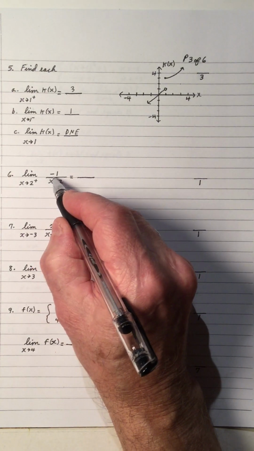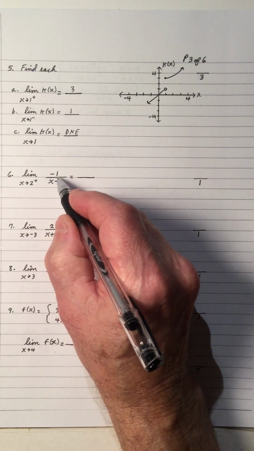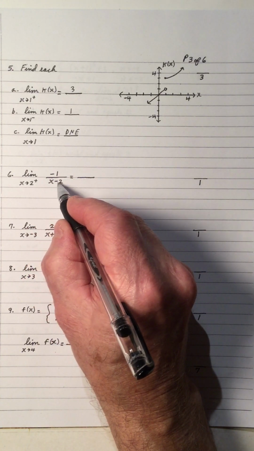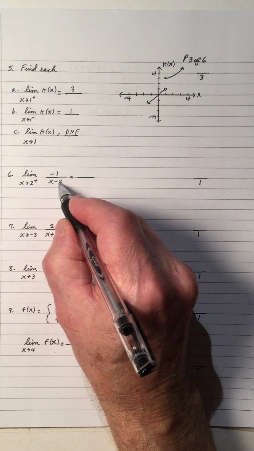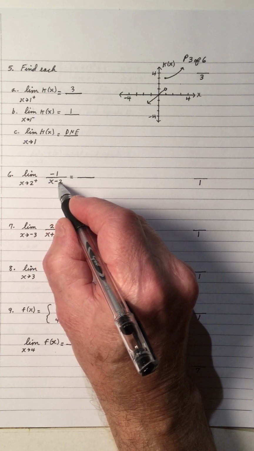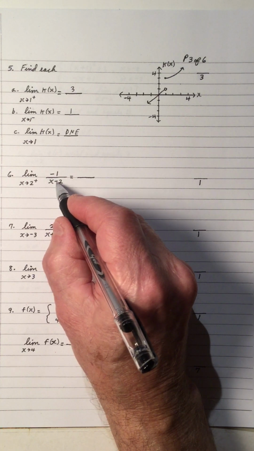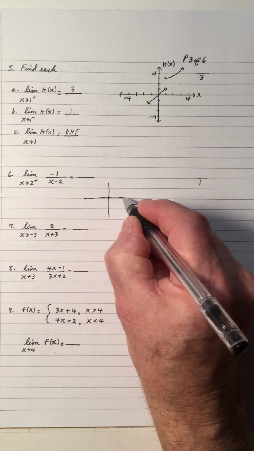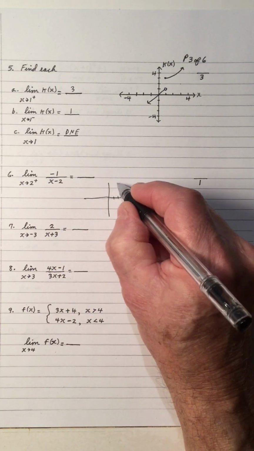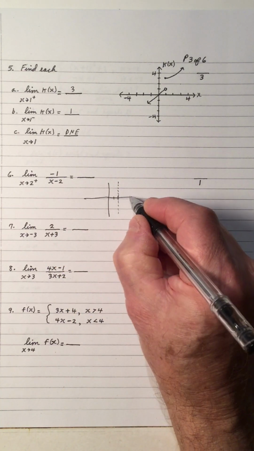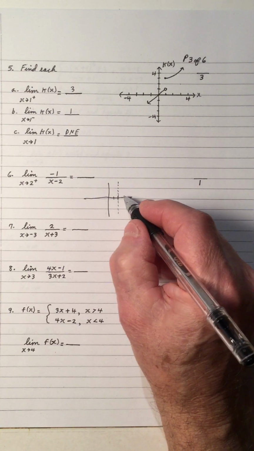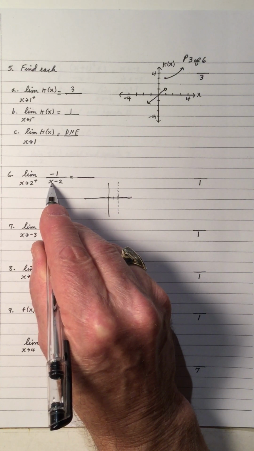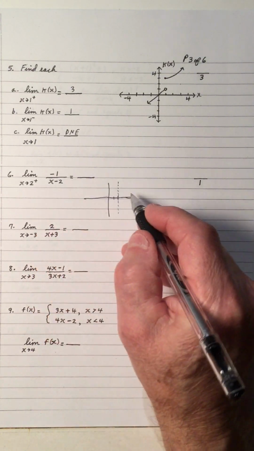Number 6, we have negative 1 over x minus 2 as a function, and we're approaching 2 on the right side. Notice that we put 2 in here. We have 2 minus 2 is 0. Negative 1 divided by 0 is undefined. So what that means is that at 2, we have a vertical asymptote. As we have a vertical asymptote, that means the graph, as x is going to infinity, this fraction goes to 0.